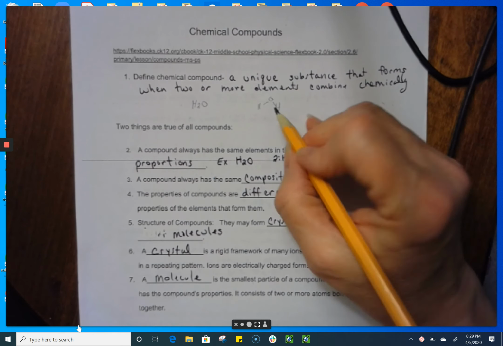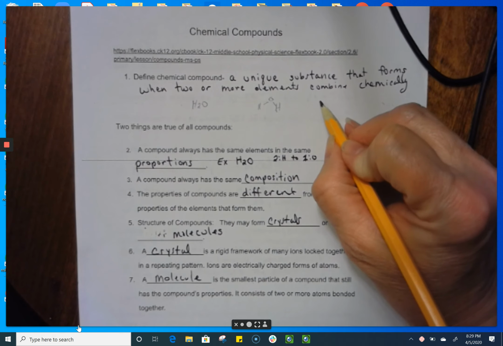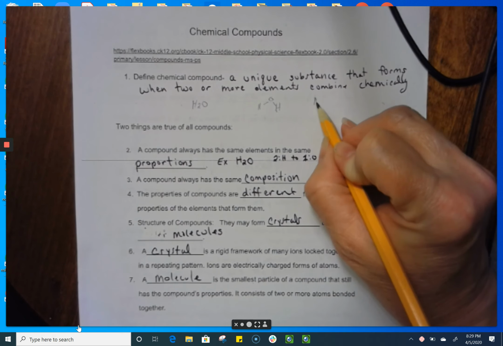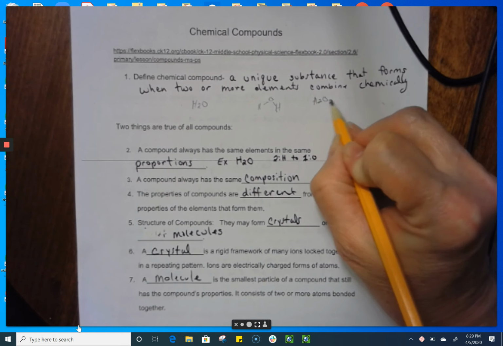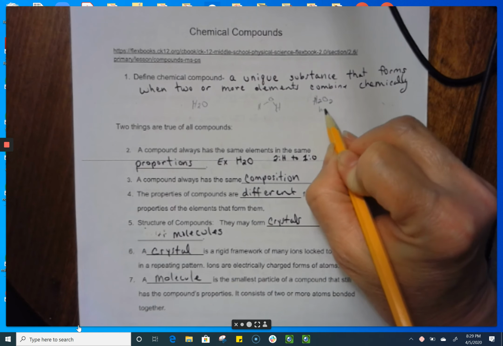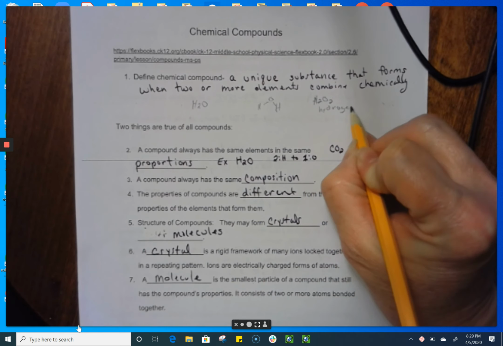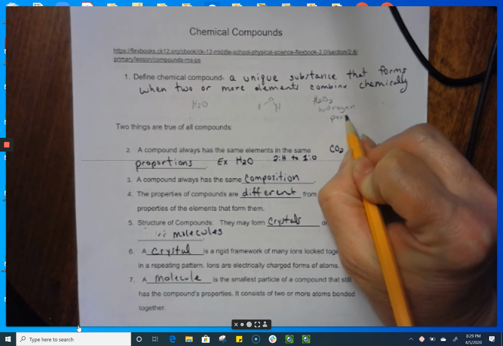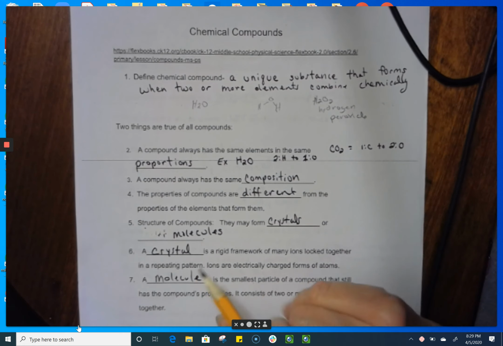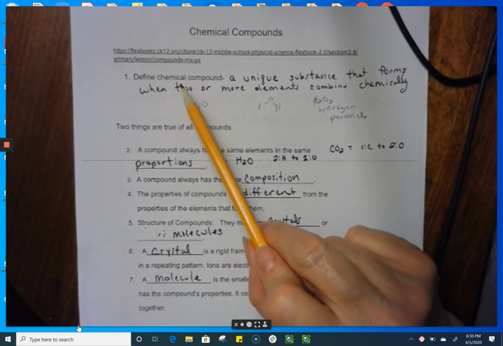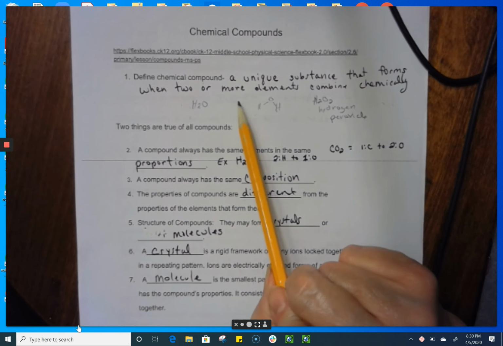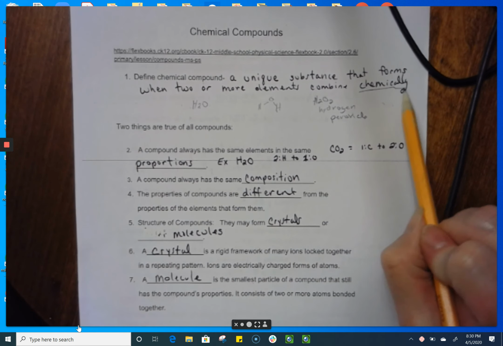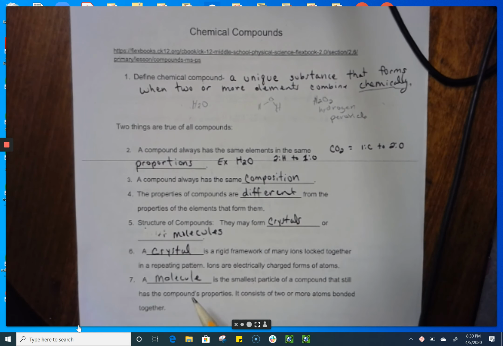If you added 1 more oxygen, H2O2, then you have hydrogen peroxide. So you get a compound when atoms combine chemically, okay?